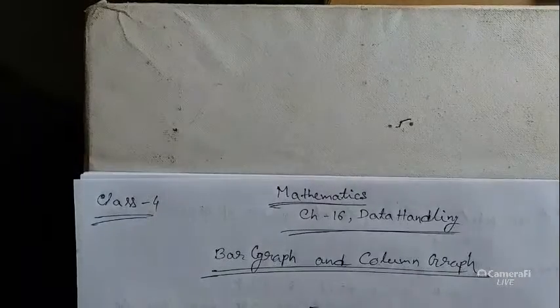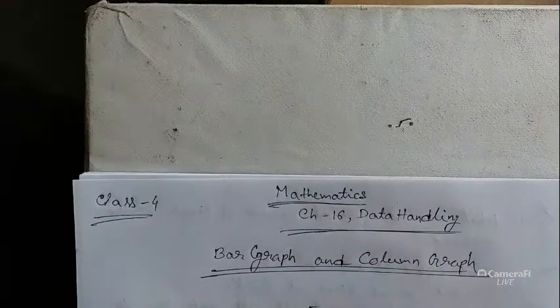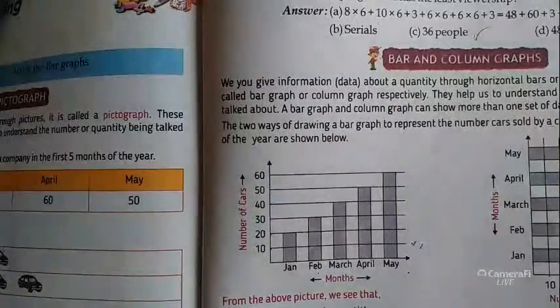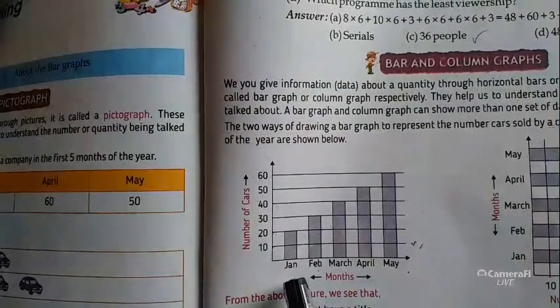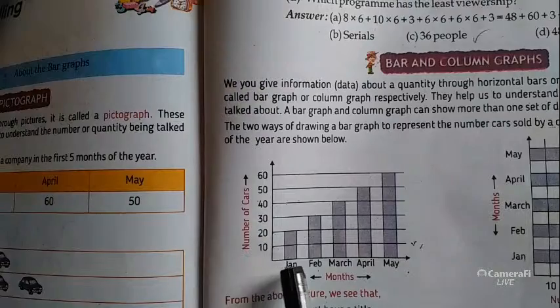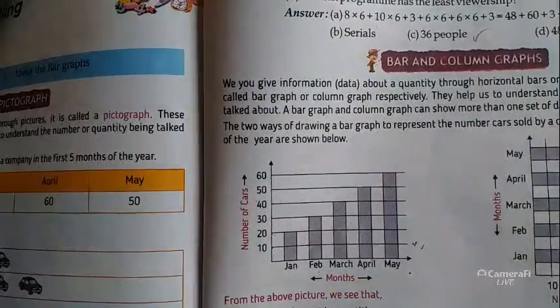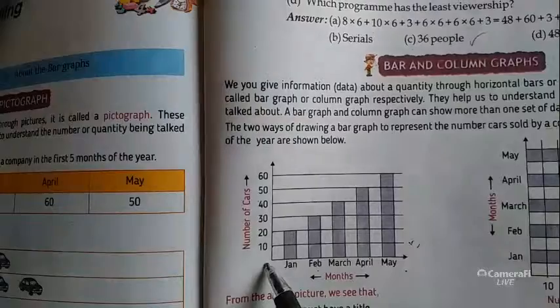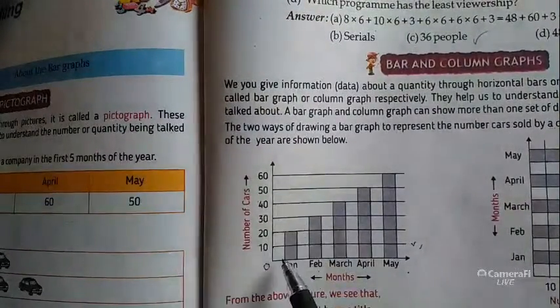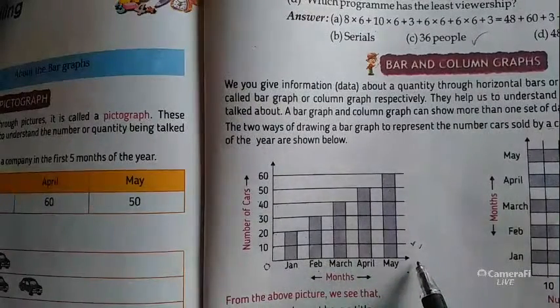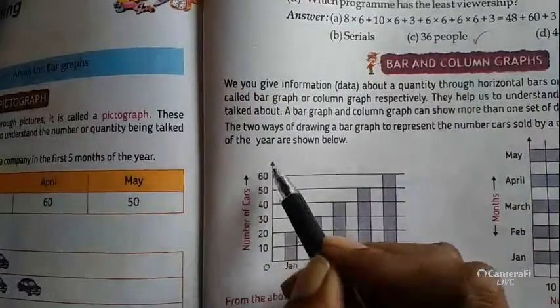So what type of figure will it be, or how can we represent the data information? Take your book. In your book here is a figure which represents a bar graph. Here first we have to draw two axes, or two lines meeting at this point. Suppose this is the point O. From O, two lines which are perpendicular to each other, that is a 90-degree angle. Here is the line horizontally and another line vertically we have taken.